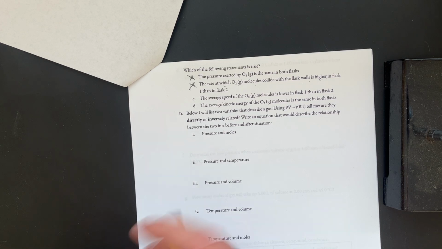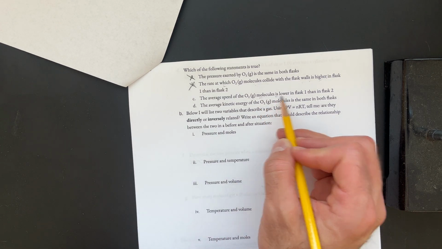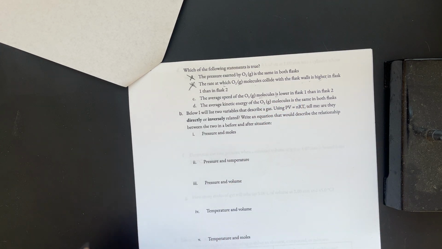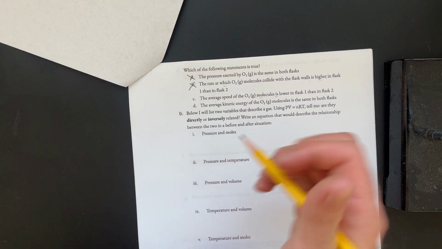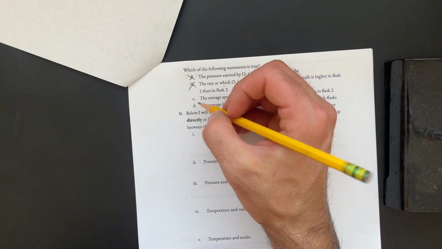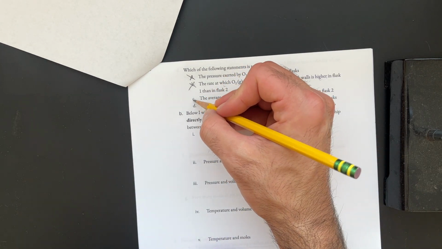Nope, that's not true. C: the average speed of the O2 molecules is lower in flask 1 than in flask 2. Is that true? Yeah. Temperature really is correlated with speed of particles. And so yeah, that's actually true. The speed of the molecules in flask 1 is going to be much lower than the ones in flask 2. So that's true.